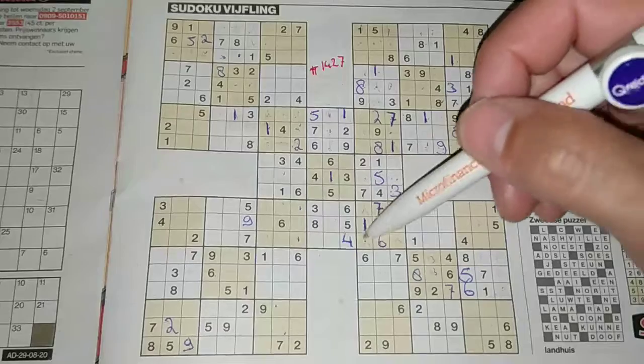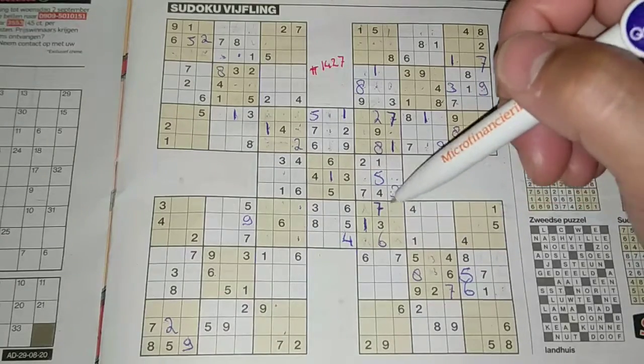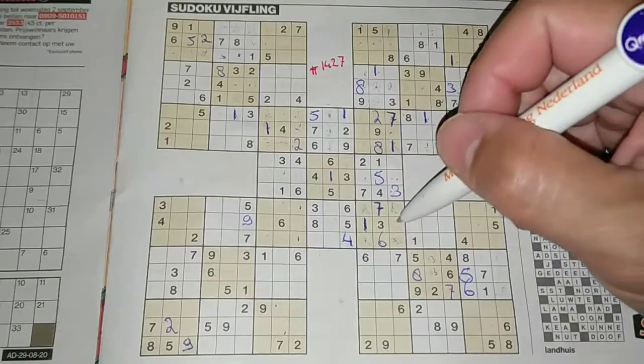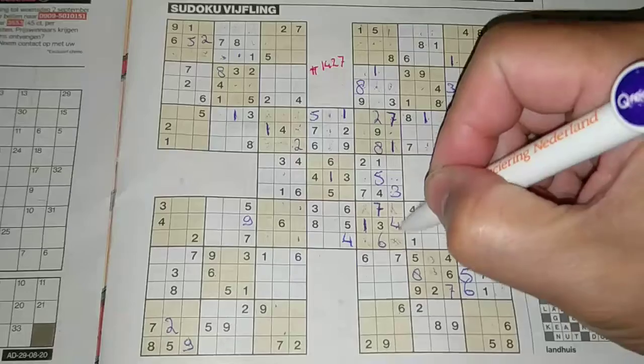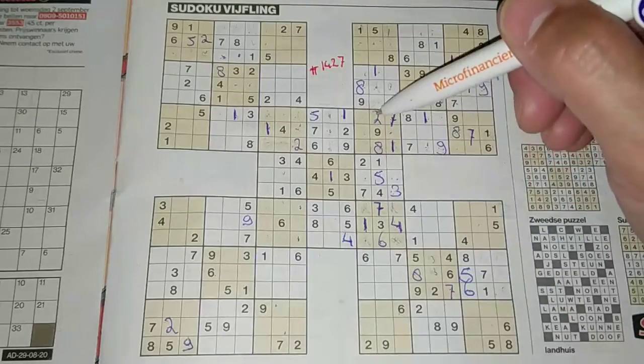In this big square, 1, 2, 3, 4, 5, 5 missing numbers. One of the missing numbers is 4. We see here 4, no 4 in these 2 boxes. Therefore, no 4 in those 2 boxes. 1 box left for the 4. Should be here. 4 in this column, 4 in that column.